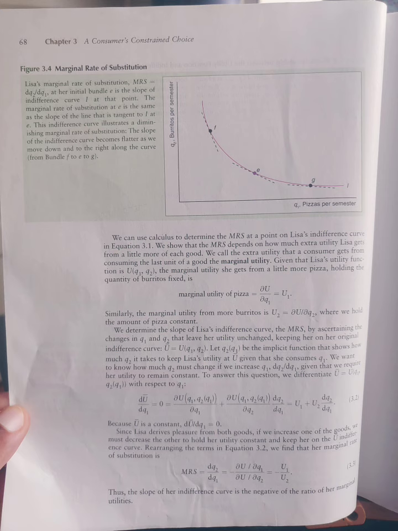We can use calculus to determine the marginal rate of substitution at a point on Lisa's indifference curve in equation 3.1. We show that the marginal rate of substitution depends on how much extra utility Lisa gets from a little more of each good.